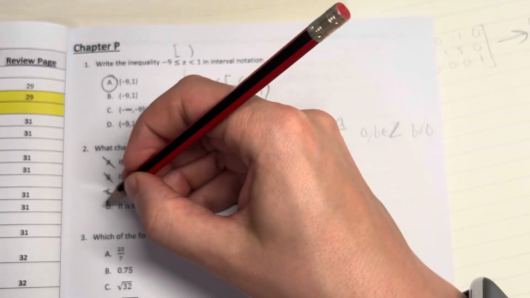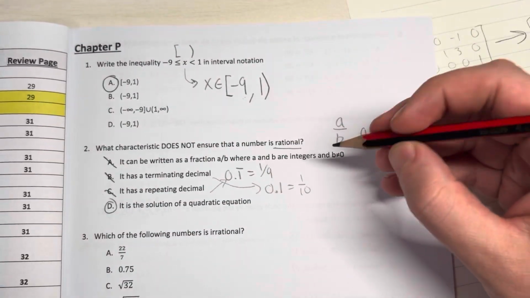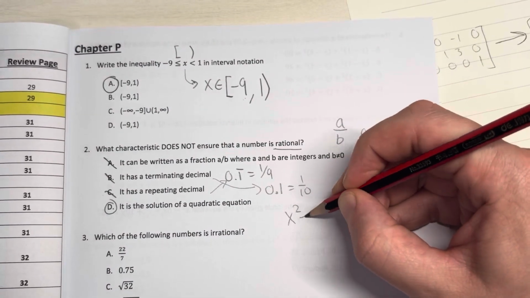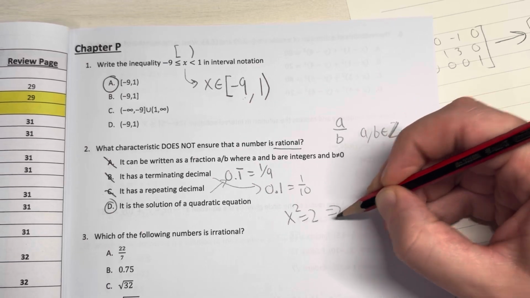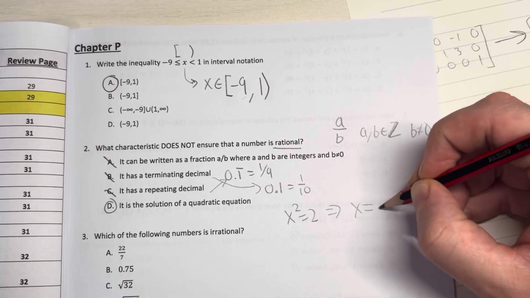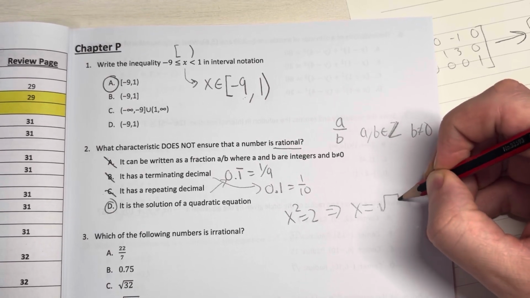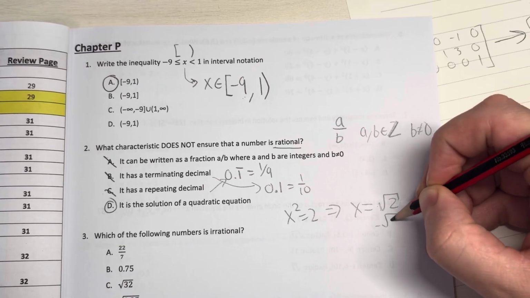Solution to a quadratic equation, though, doesn't have to be rational. For instance, x squared equals 2 is a quadratic equation, and the solution would be plus or minus square root of 2, and those are both irrational.